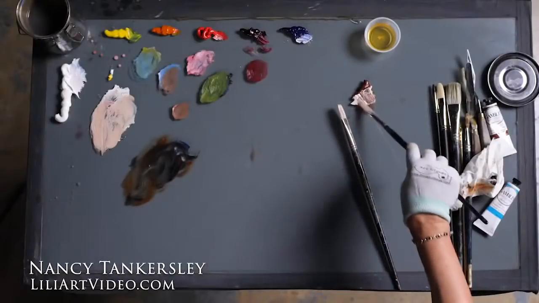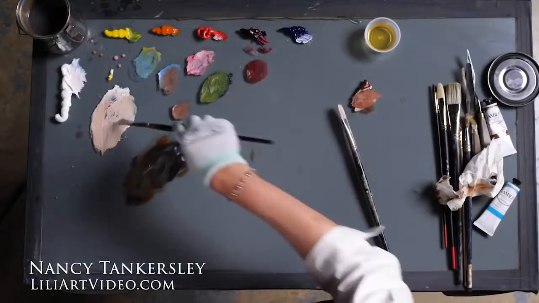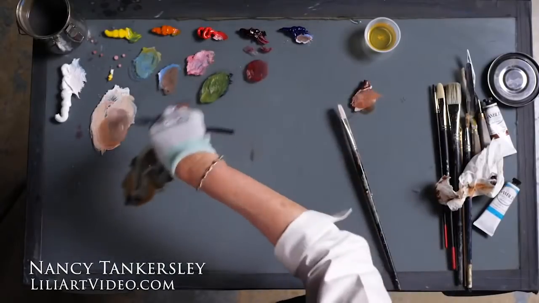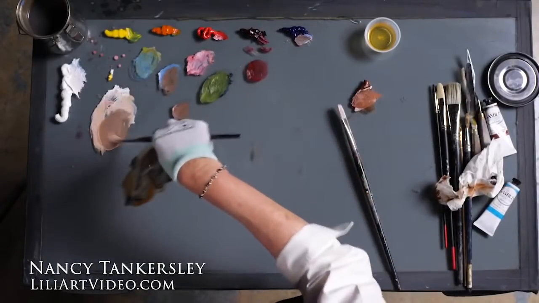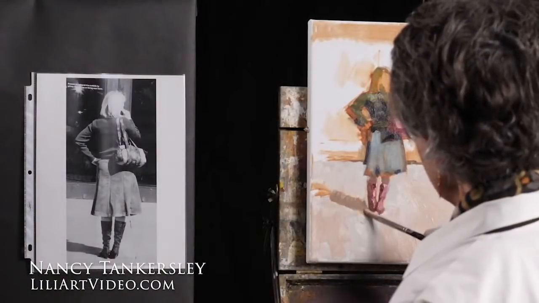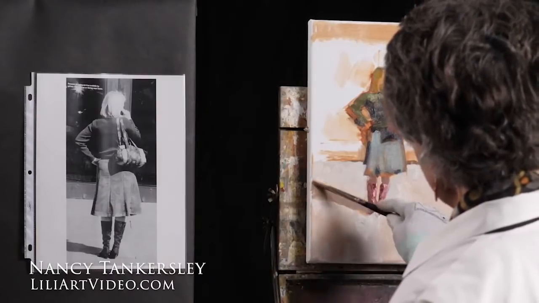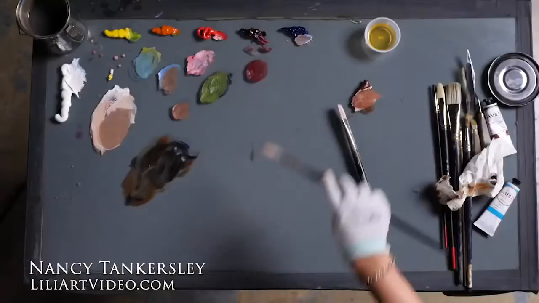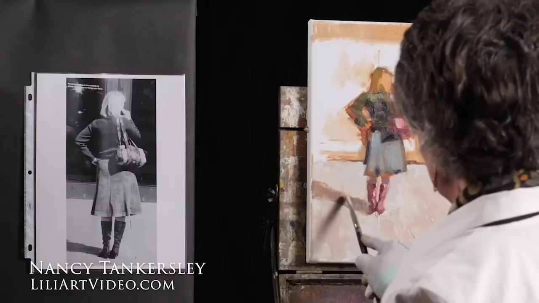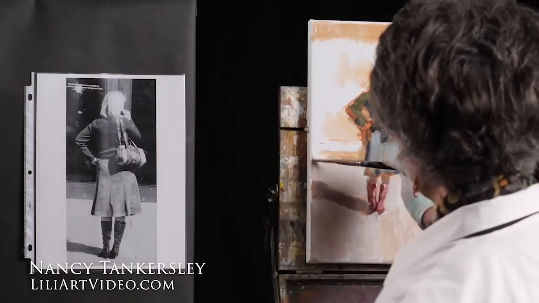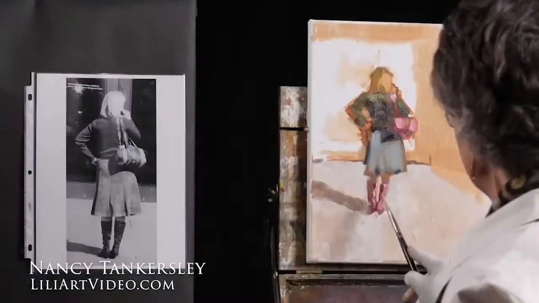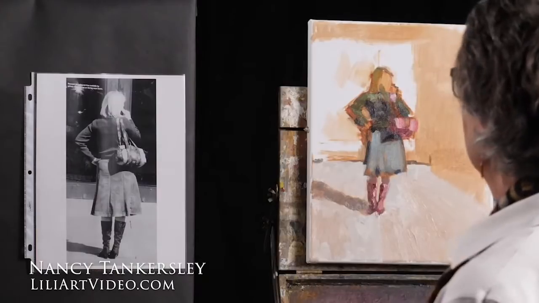Okay, and I need to paint the cast shadow. People often ask what color is a shadow. It is usually made up from the same family of colors that the object in light is. So this shadow is going to be more or less in the brown family. It might have a little bit more blue to it, but it's got to harmonize with the rest of the pavement. All right.